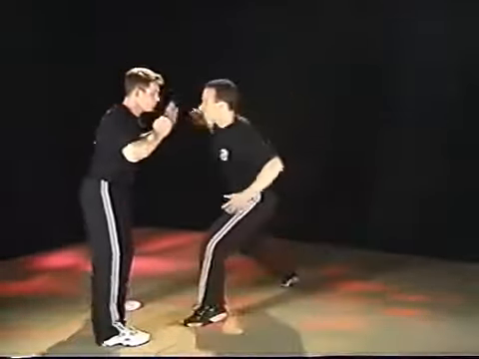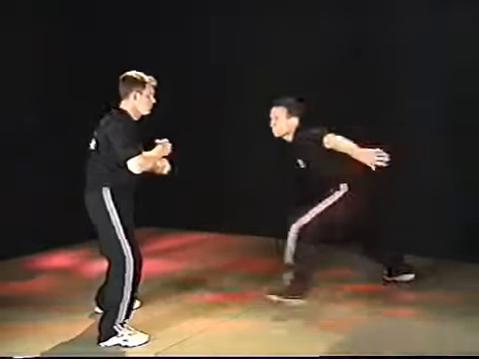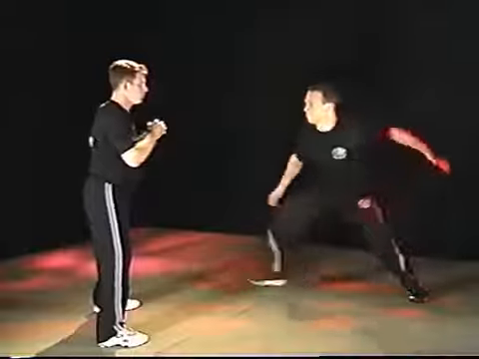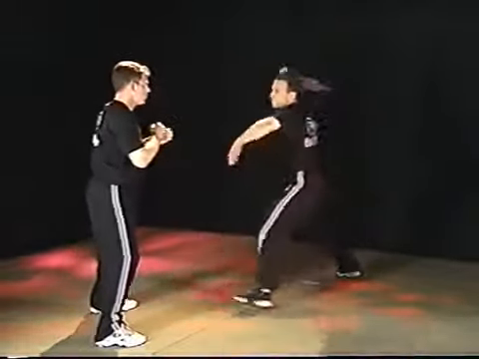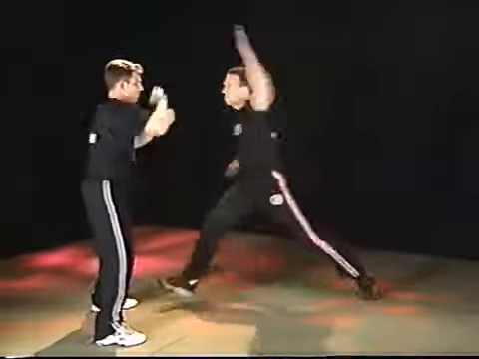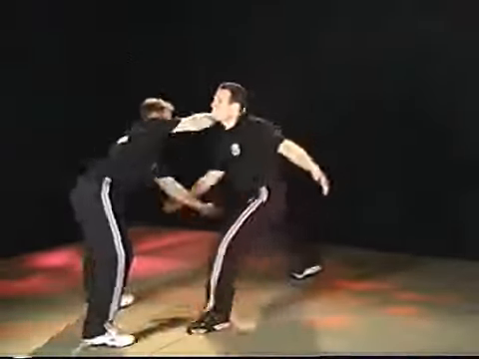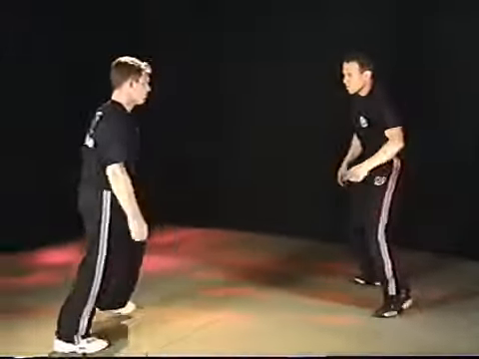Now we add a counterattack. From this position, the defender is learning to give an attack with his defense. The last stage is as follows. From this position, the defender can burst in if he's ready to do so, and follow up with additional attacks. 1 at a time, please.